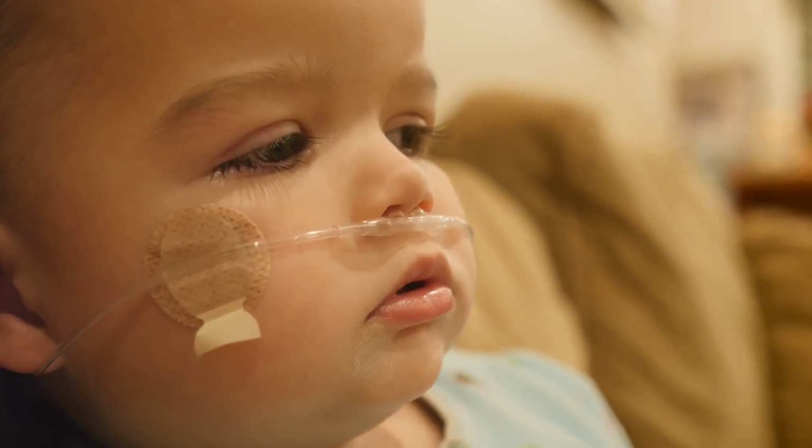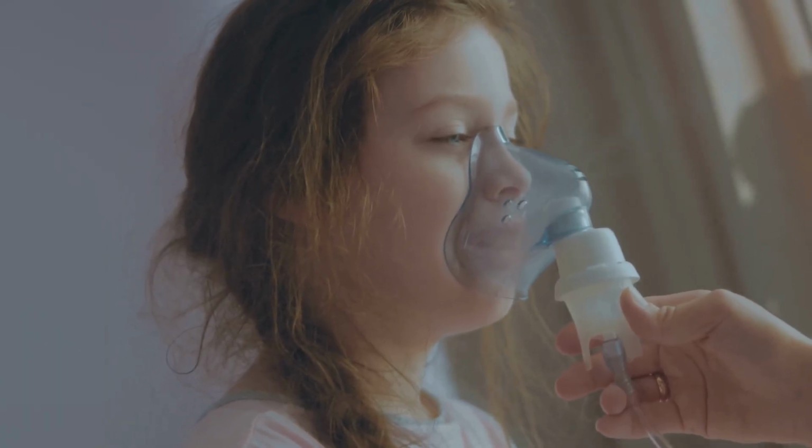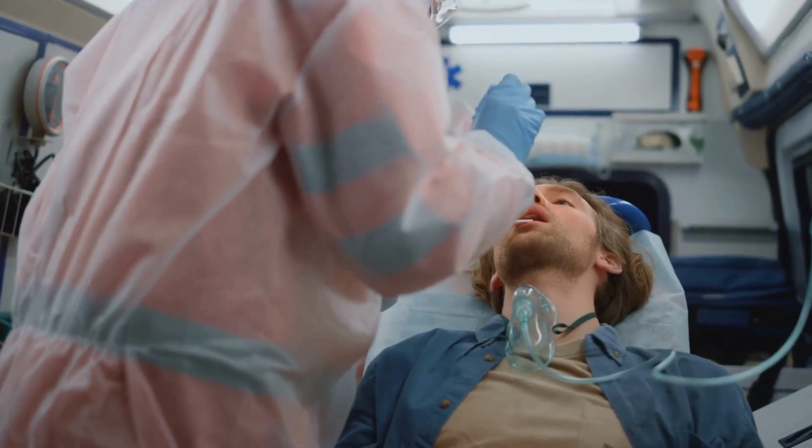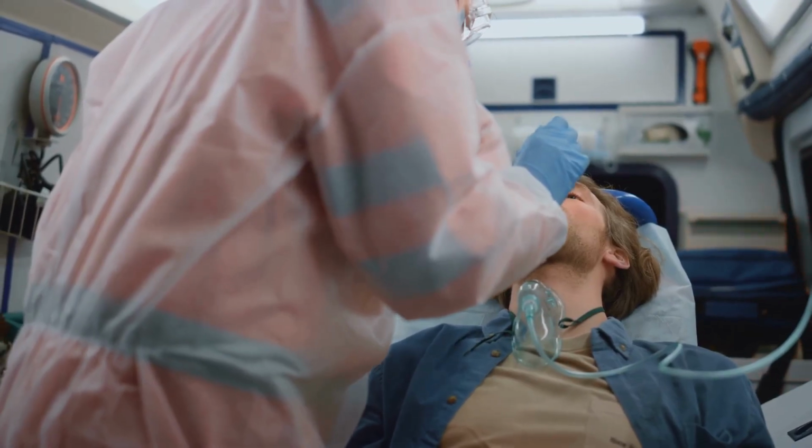Pediatric airway anatomy is different. Use age-appropriate equipment and avoid overventilation. Obese patients may require ramped positioning to optimize airway access.